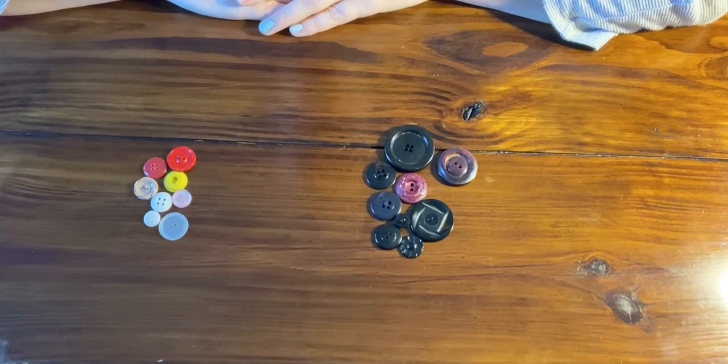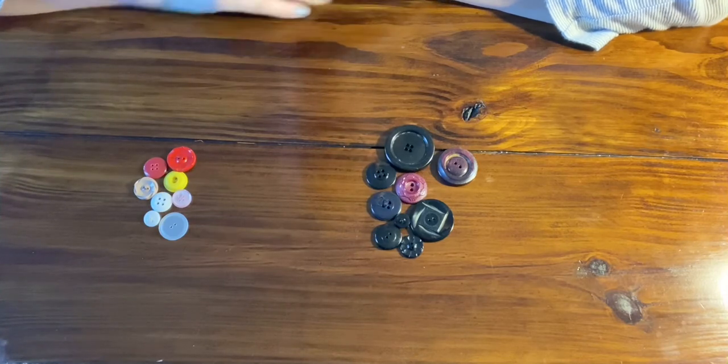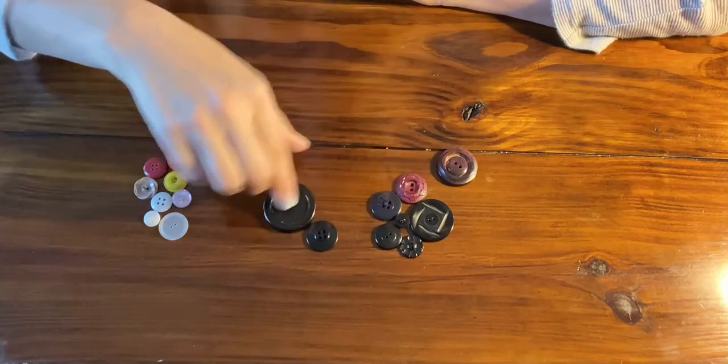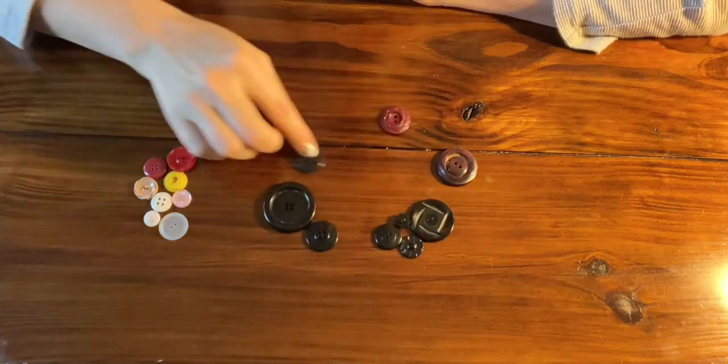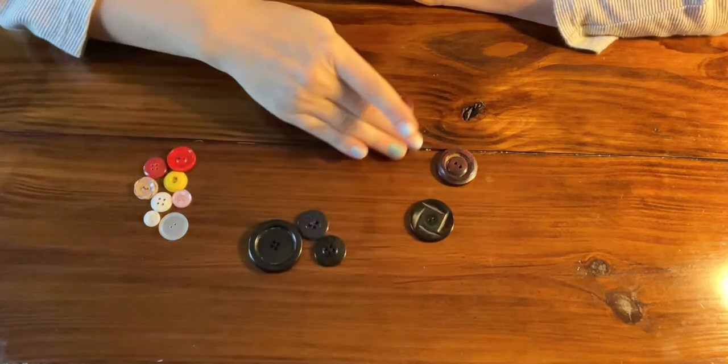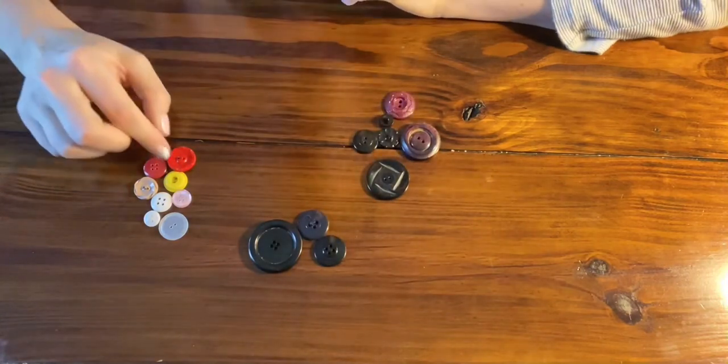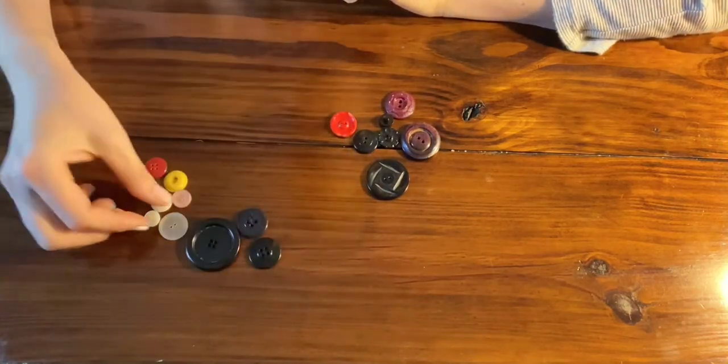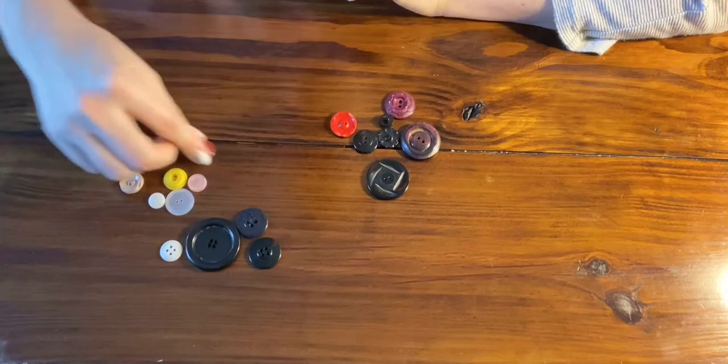Let's see if you can figure out one more way that I am going to sort my buttons. One more way. And this is a little tricky. So you have to look really close if you're gonna figure it out.